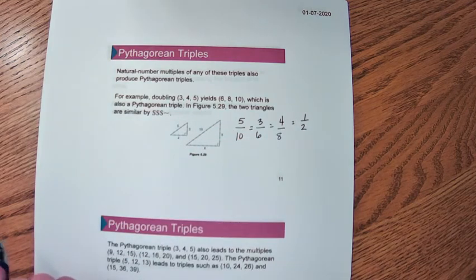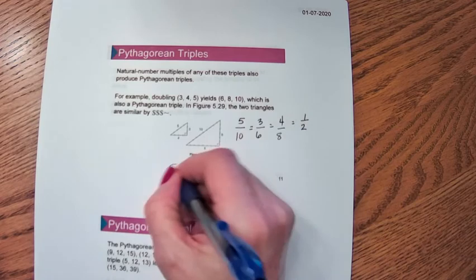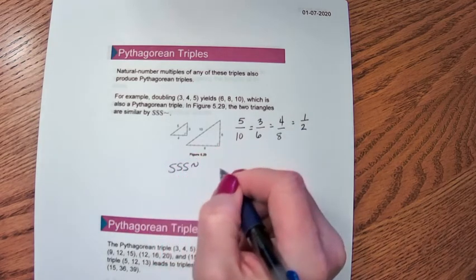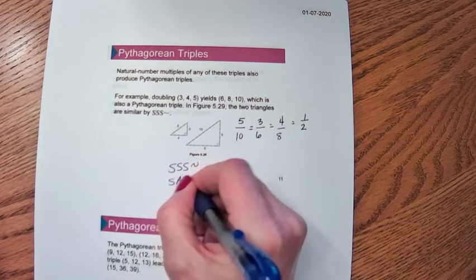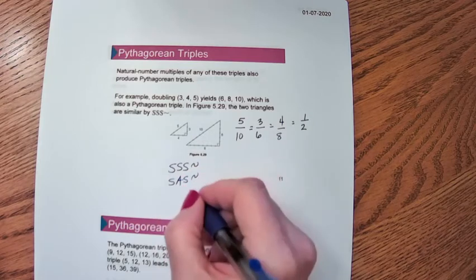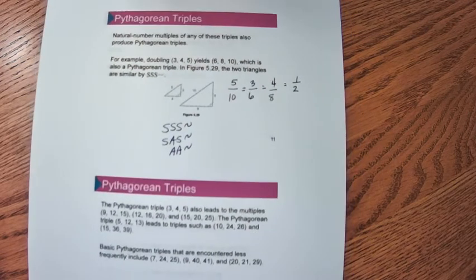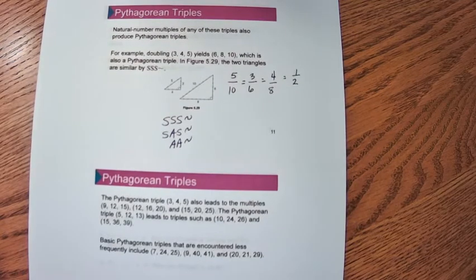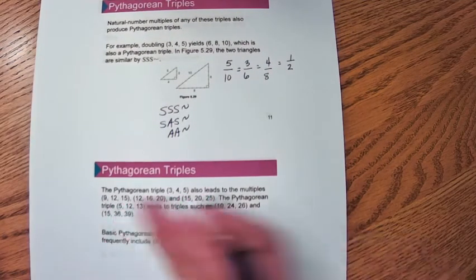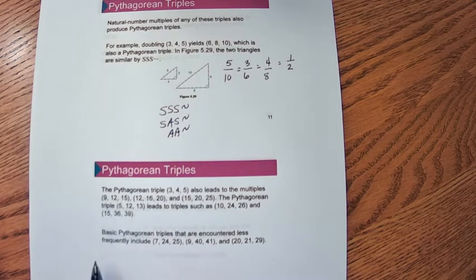If the sides are in proportion, that would be side, side, side, similar. We've also had side, angle, side, similar. And we've also had angle, angle, similar. So this point down here is just saying, you know, a 9, 12, 15 or a 12, 16, 20, these are all similar triangles to the 3, 4, 5 because we're just multiplying the 3, the 4, and the 5 by a constant, basically.